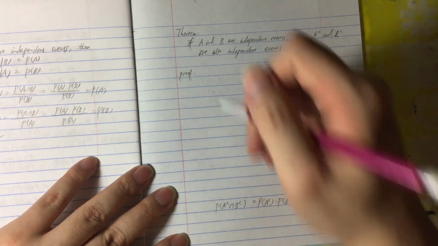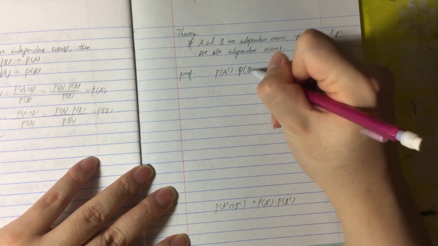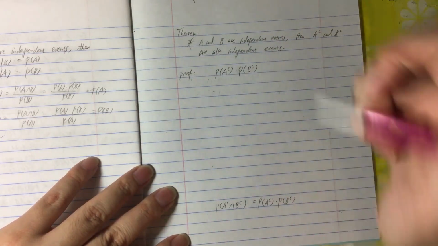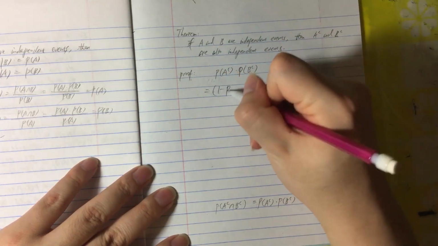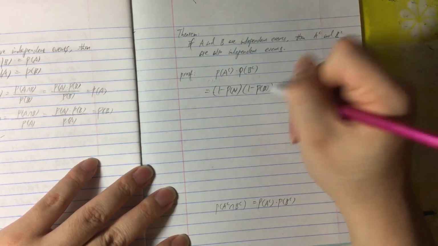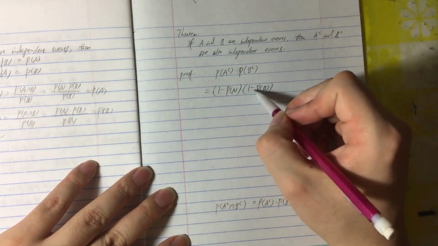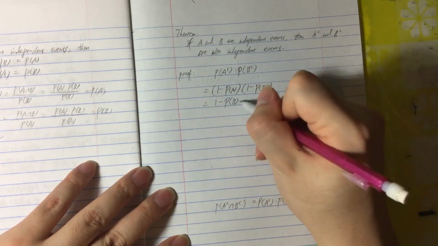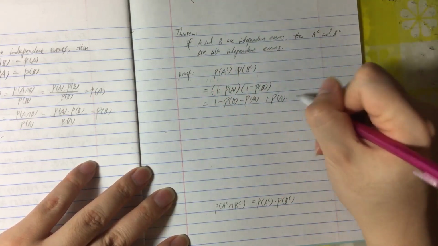Let me start from the right side. Probability of A complement times probability of B complement. We try to prove this equals probability of A complement intersection B complement. This can be rewritten as 1 minus probability of A times 1 minus probability of B, because probability of A complement is 1 minus probability of A, and probability of B complement is 1 minus probability of B. Then FOIL, we get 1 minus probability of B minus probability of A plus probability of A times probability of B.